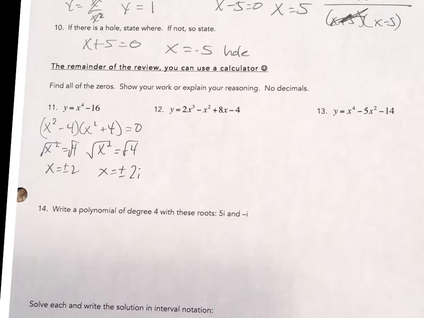Number 12, you're going to factor by grouping. You're going to split it up right down the middle. The first two have an x squared in common, which leaves you with 2x minus 1. The second two have just a 4 in common, which leaves you with 2x minus 1. Of course, the whole thing equals 0. Taking out the common factor, 2x minus 1, leaves you with x squared plus 4.